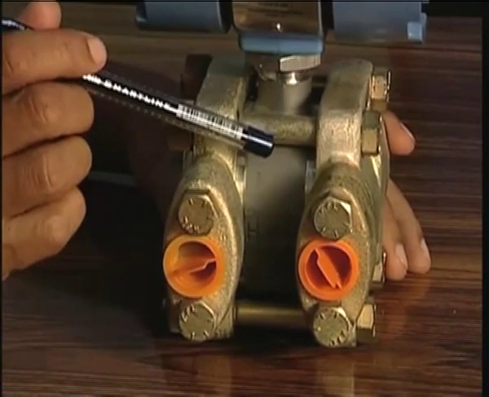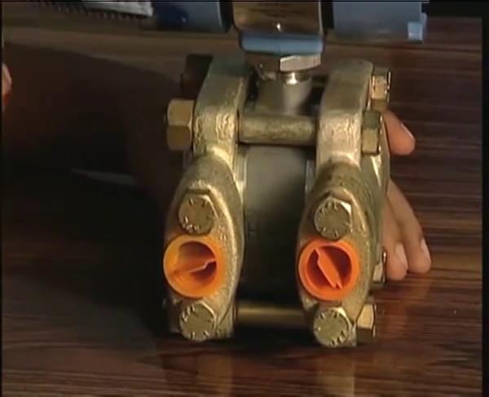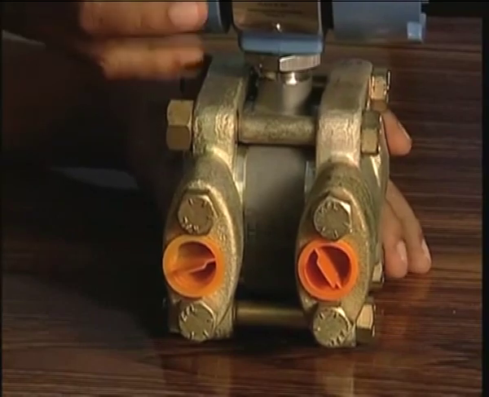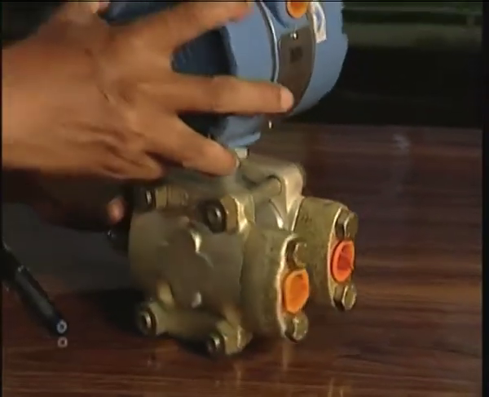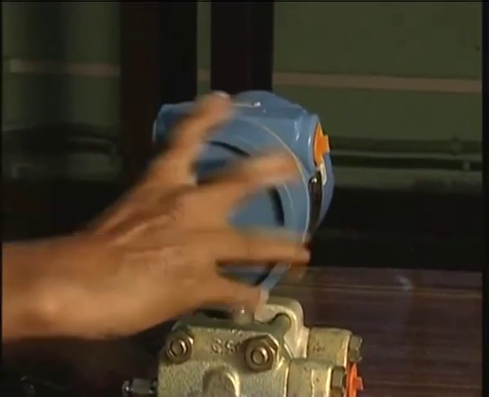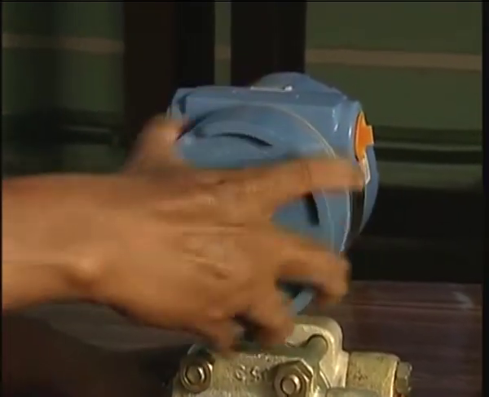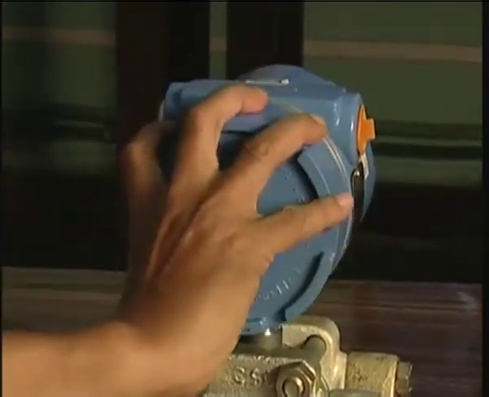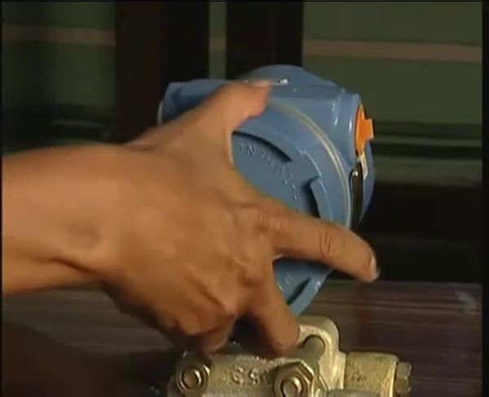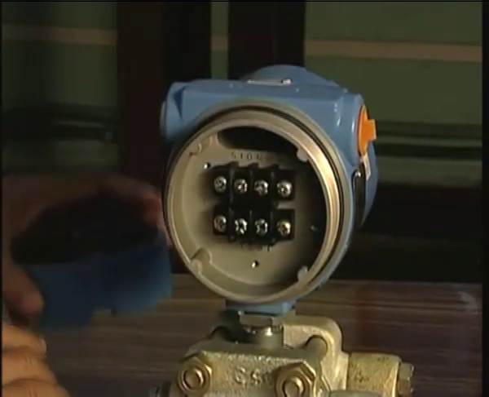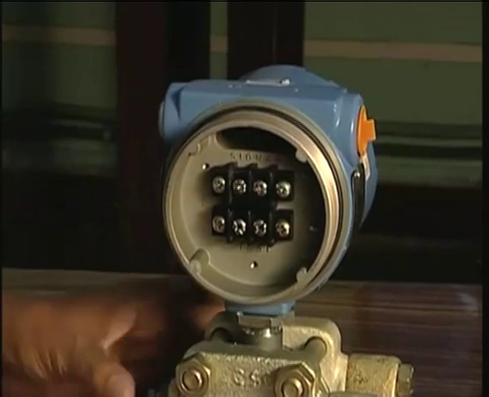Now, these are the capacitive sensors inside, and the measurement circuits and signal conditioning circuits are on this side. You can see here, if I open it, there is a connection for the signals.